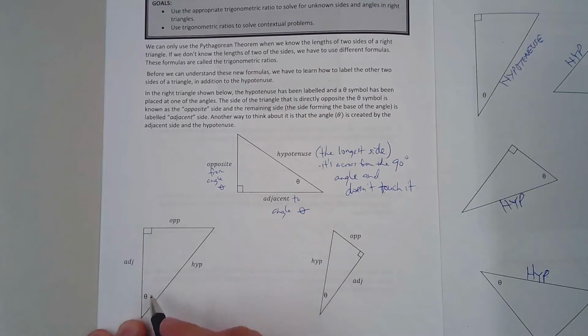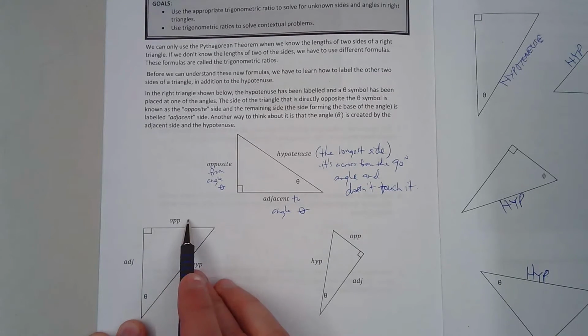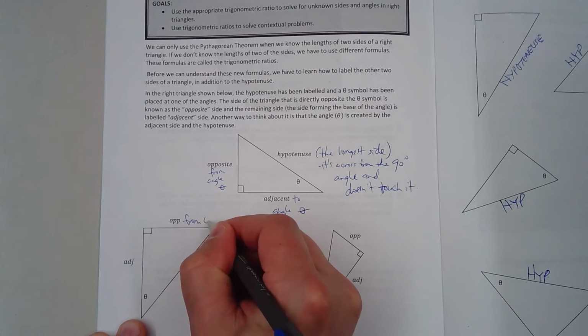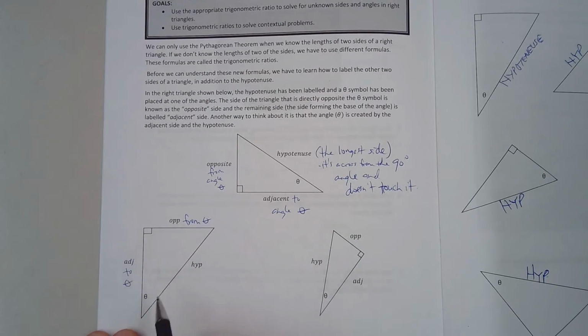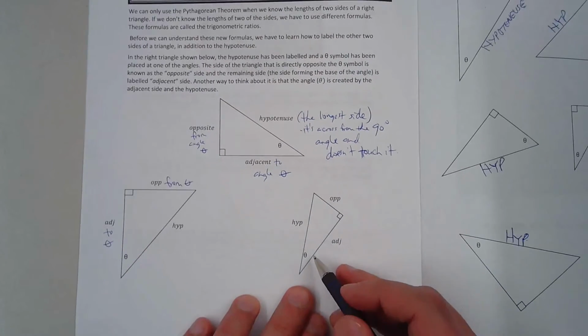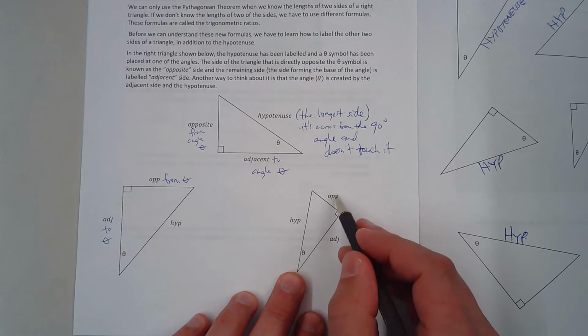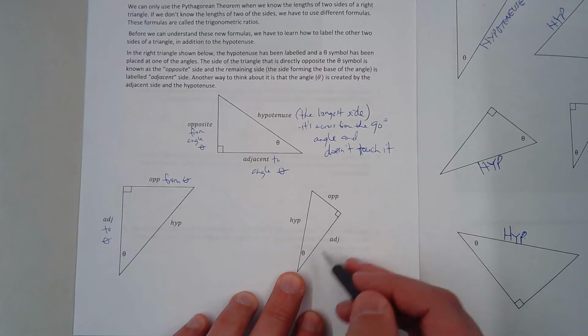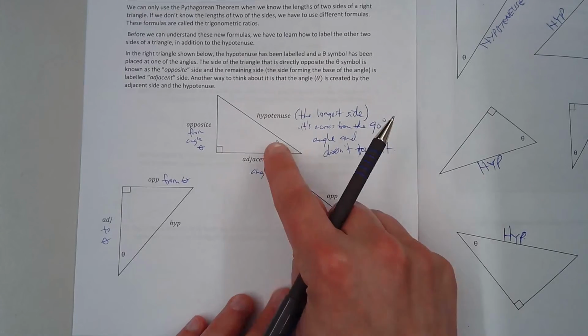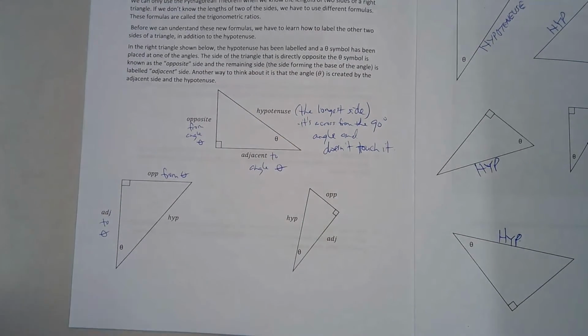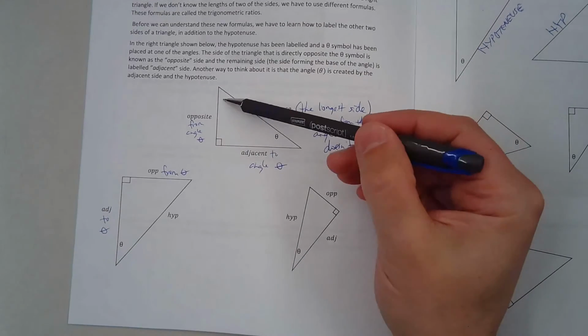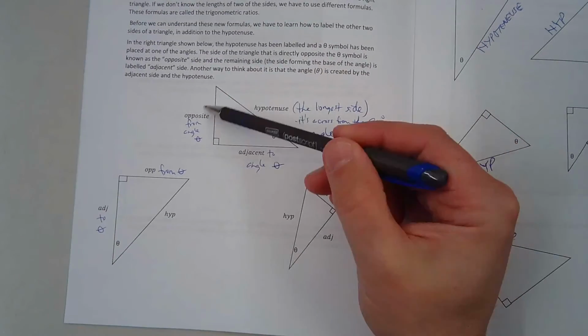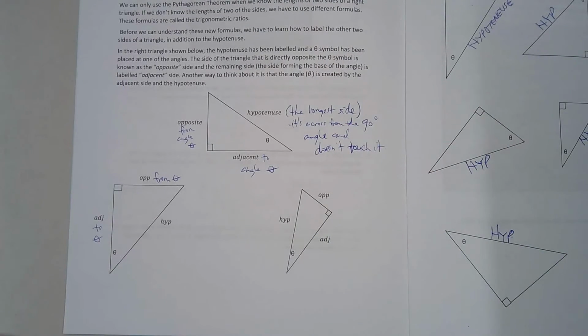So see here, here's the angle. Here's the side opposite from theta, and this is adjacent to theta. Here, there's theta. So there's the opposite, and there's the adjacent. Now, unlike the hypotenuse, which you can just look at any triangle and label, the other two sides depend on which angle you're talking about. If I was talking about the angle here, these would switch. It depends on which angle.